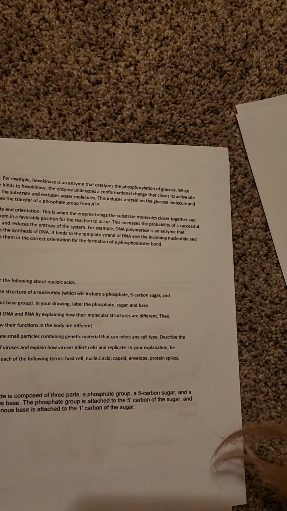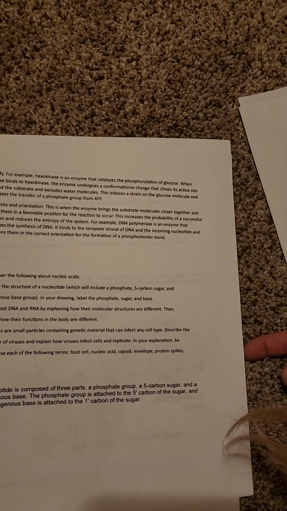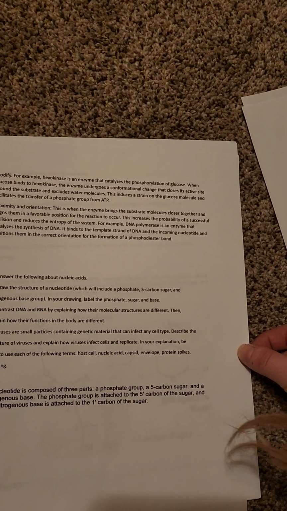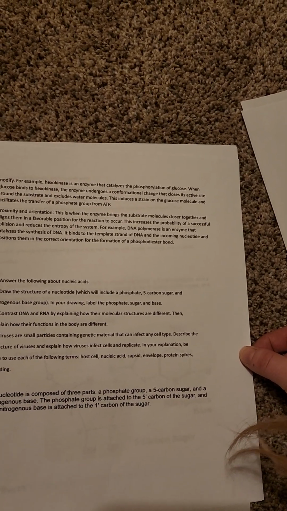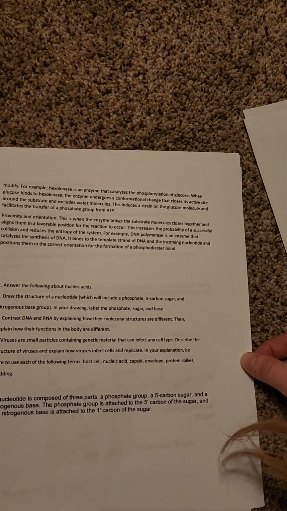The second is proximity and orientation. This is when the enzyme brings the substrate molecules closer together and aligns them in a favorable position for the reaction to occur. This increases the probability of successful collisions and reduces the entropy of the system.